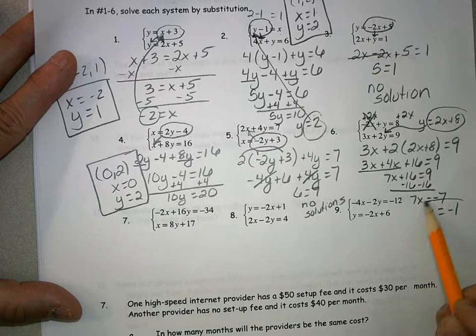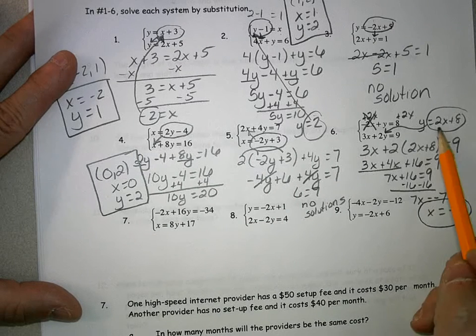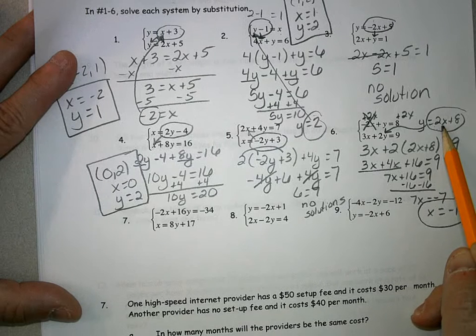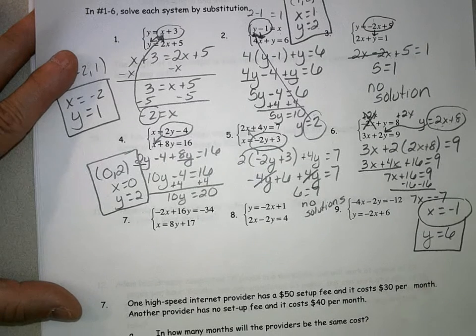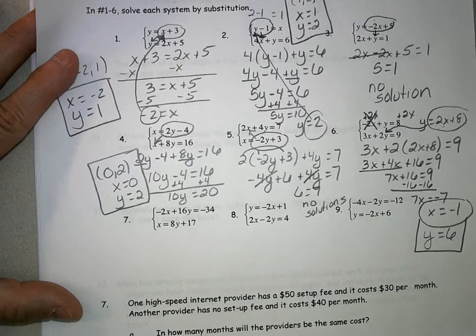And if x equals negative 1, I'm going to put that right here. 2 times negative 1 is negative 2, plus 8 is 6. So x equals negative 1, y equals 6.